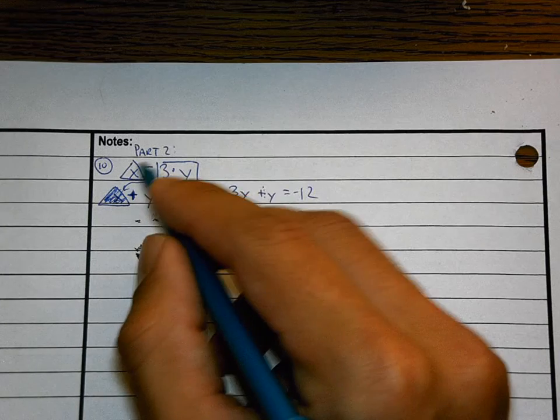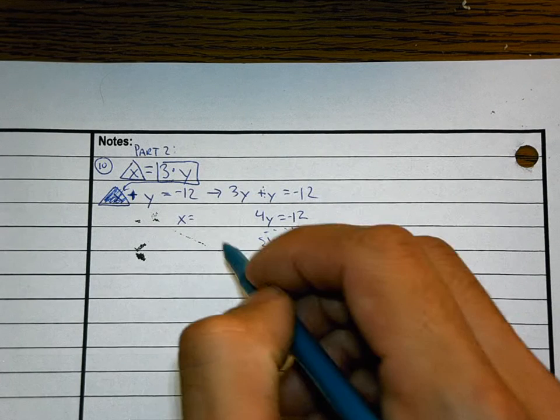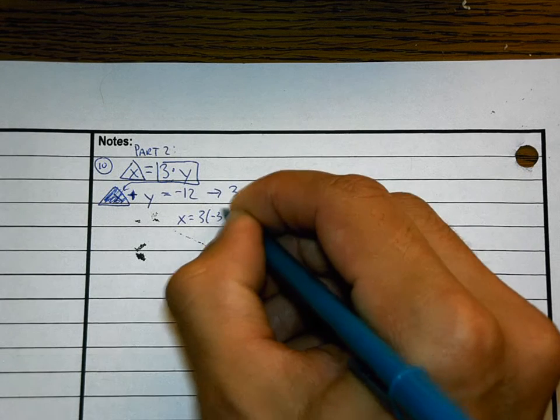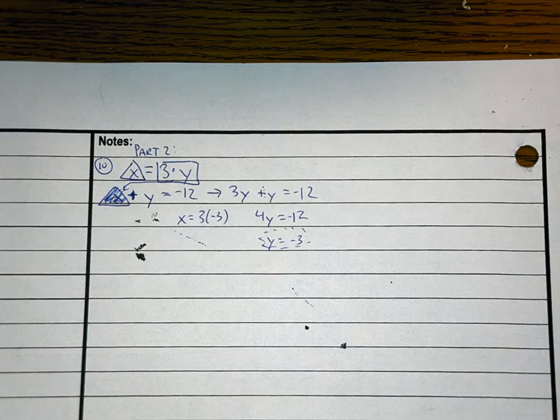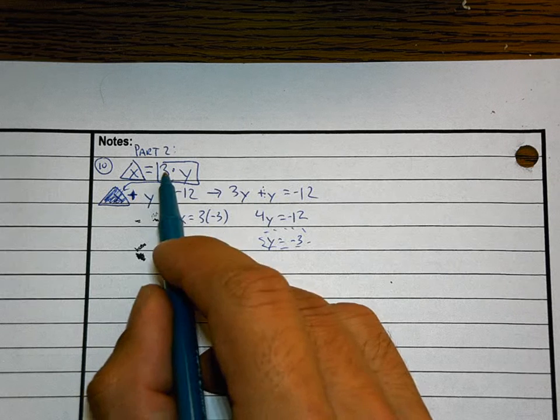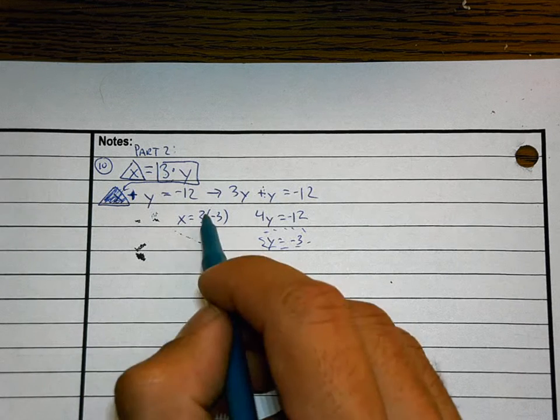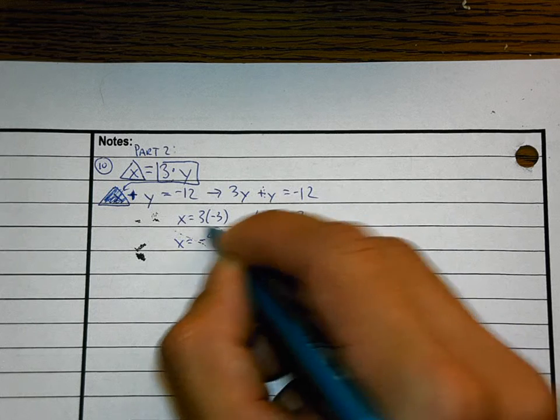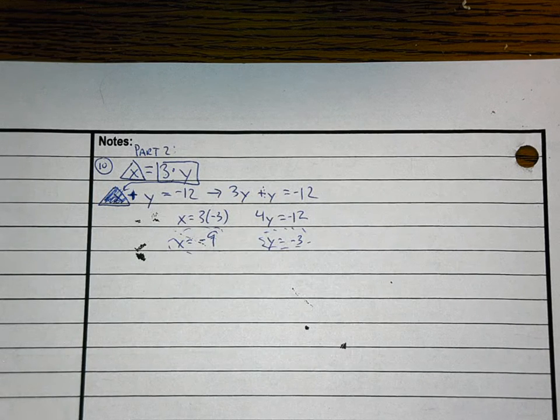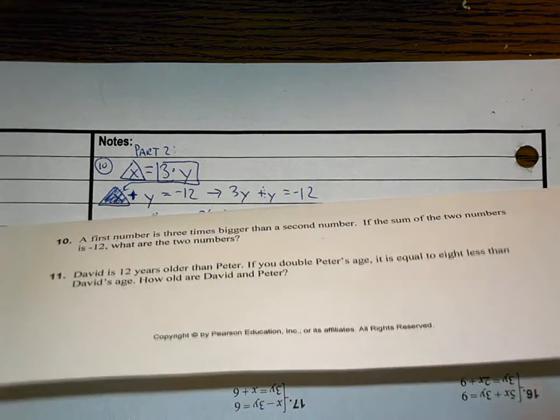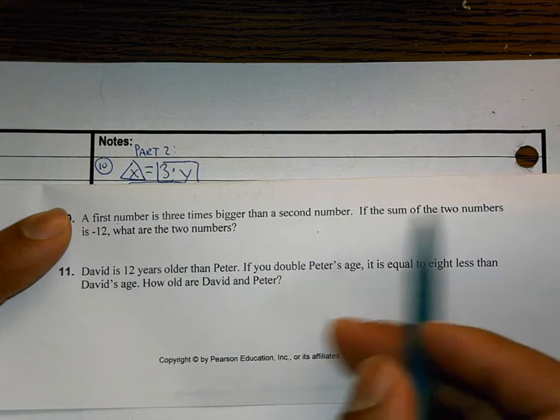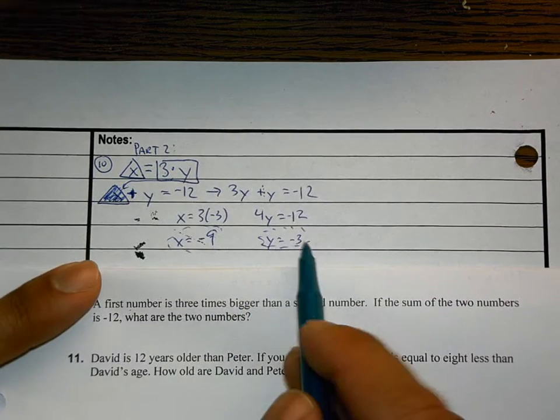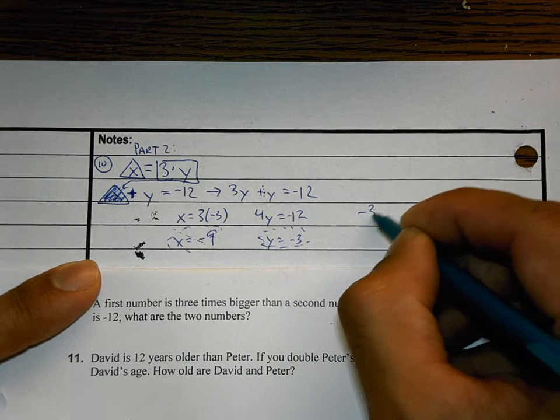If I want to find the other number, you take whichever one is easiest. And you multiply 3 times y. I know what y is. I plug that in. I know what x should be. It's negative 9. Now let me read the question one last time. If the sum of the two numbers is negative 12, what are the two numbers? The two numbers are negative 3 and negative 9.